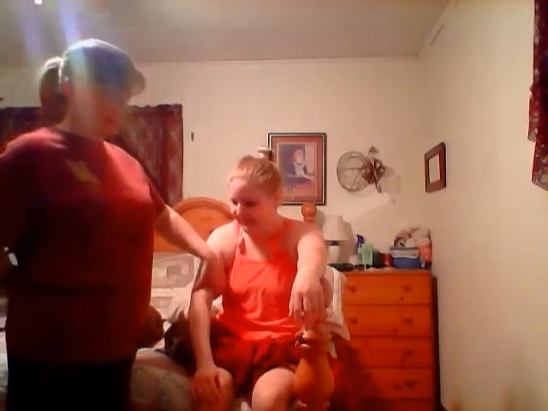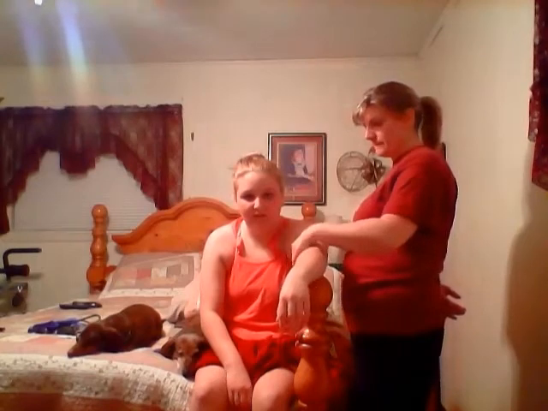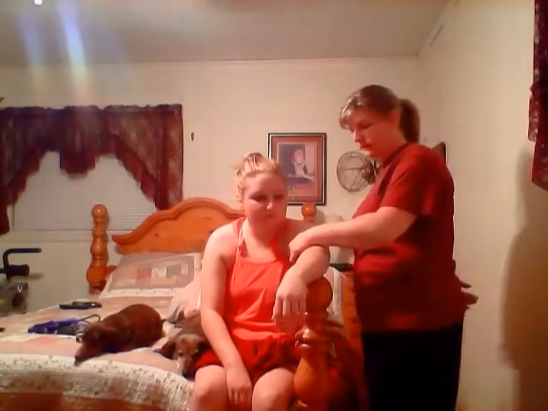And again, continue to feel for all the arteries. This is the brachial artery. You can work your way down the bicep. Radial. And the popliteal artery.